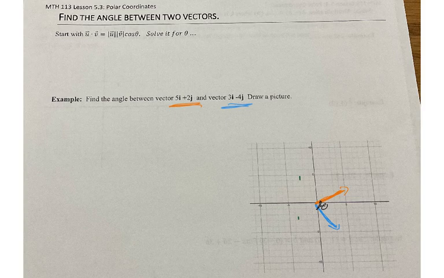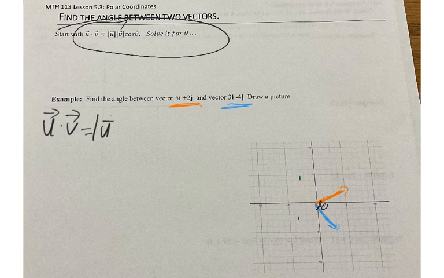The way they want me to do it is by using the dot product. So you see here this formula, u dot v equals the magnitude of u times the magnitude of v times cosine of that angle between them. That would be cosine of theta. So in order to use this formula, I need to be able to find 3 of the 4 things. I know I don't know theta. That's what I'm looking for.